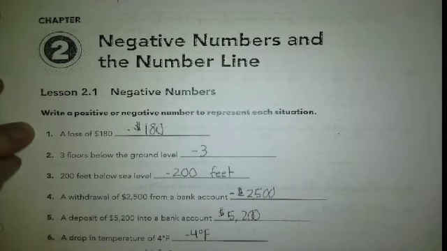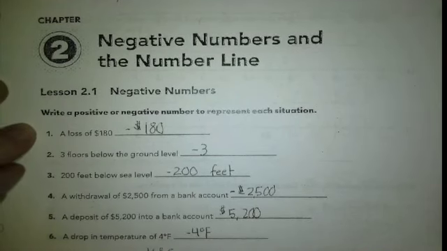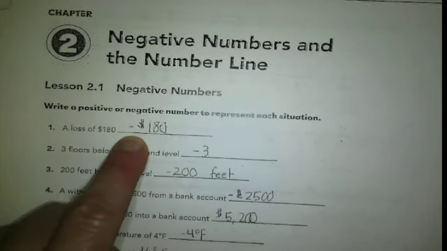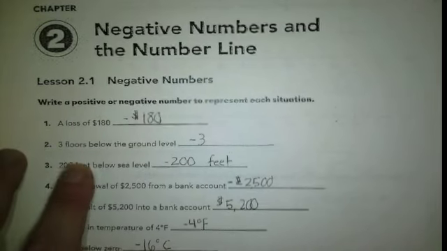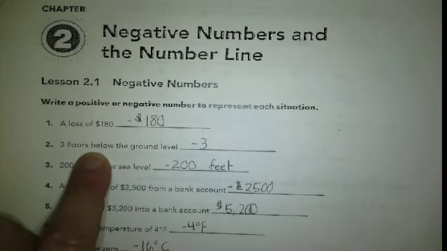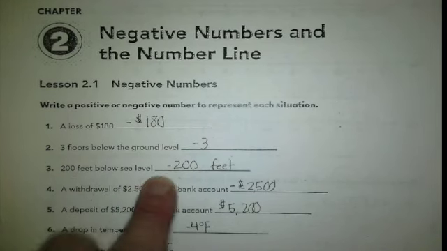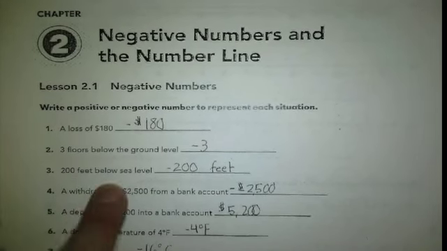So you're supposed to write a positive or negative number to represent each situation. So if you have a loss of $180, that would be the negative $180. If you're 3 floors below the ground level, below is the keyword to put the negative 3. 200 feet below sea level, so that's the negative 200 feet because it's below.